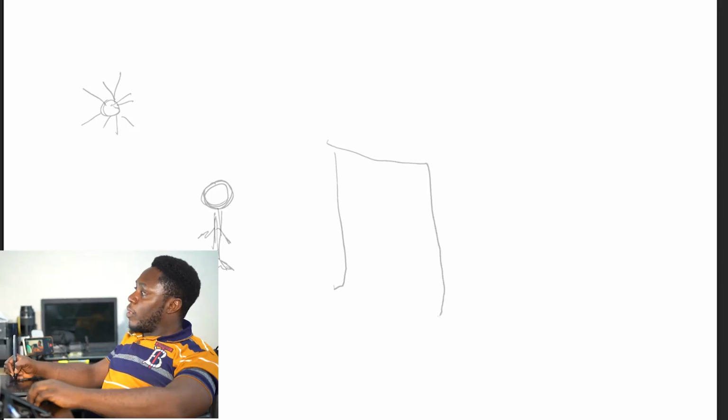Let's say this is an object standing here, and this is our sunlight, our natural light, and then you have a board here, or probably a wall. As the sun beams on this person, the shadow of this person will be traced on this wall. That is the advent of photography.